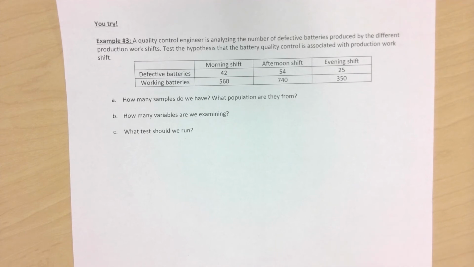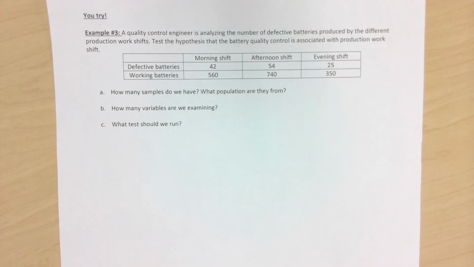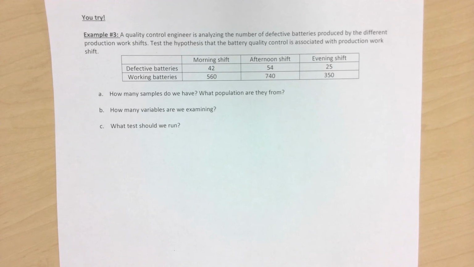Why don't you guys take a minute to try example 3, same kind of thing, given the scenario, figure out how many samples, populations we're looking at, how many variables, and the type of test. Once you feel like you have an answer, go ahead and play the video and I'll go through my work.